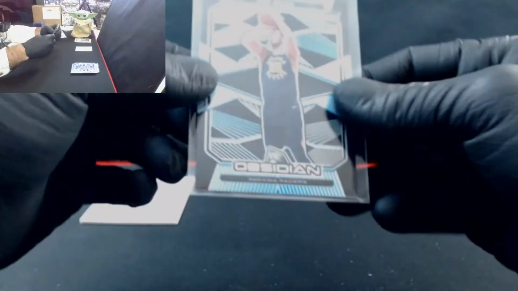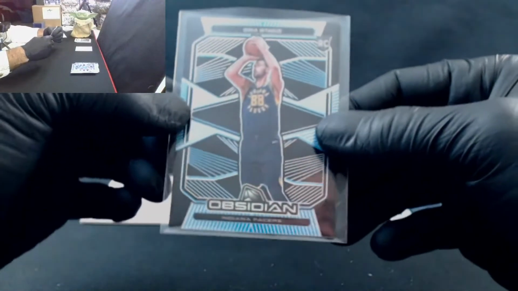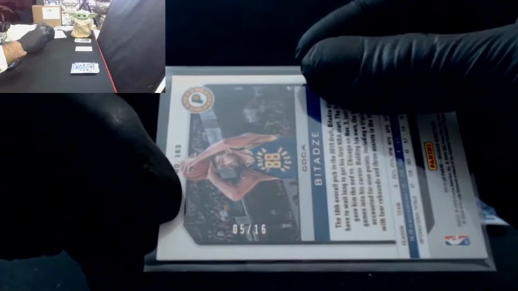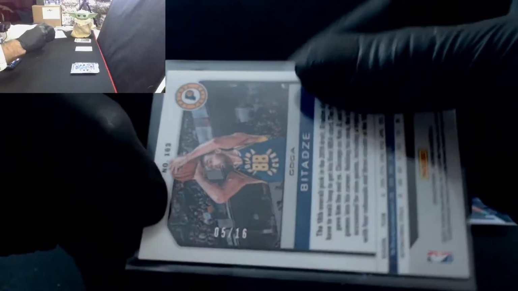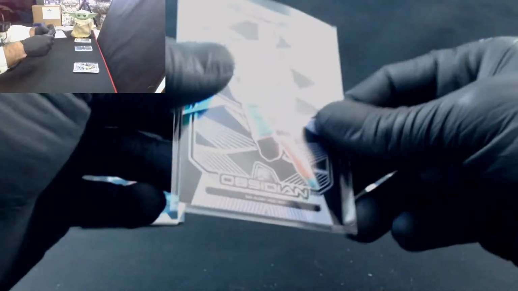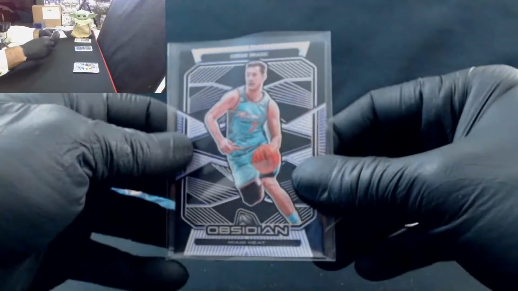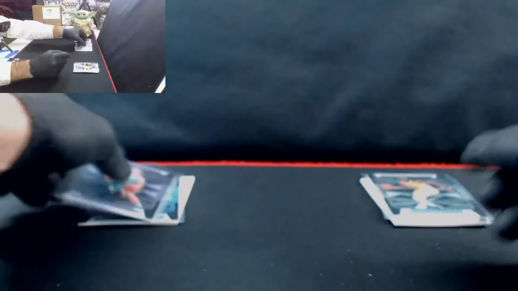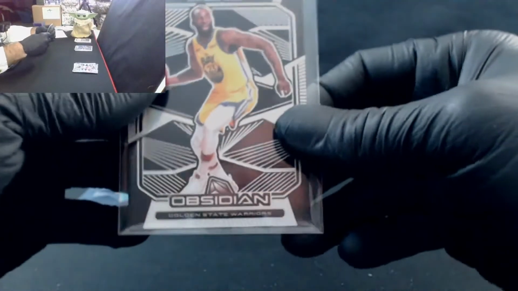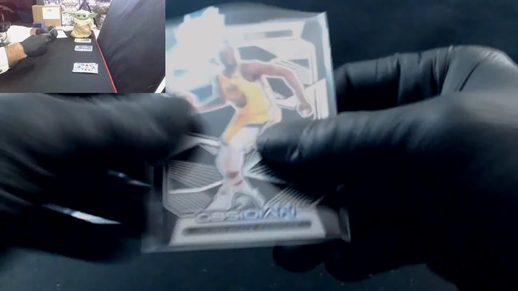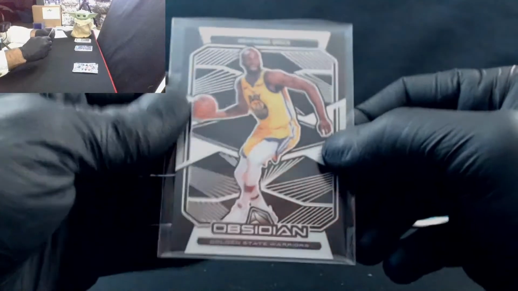The last three cards in the pack. Indiana Pacers. It's got some numbers on it. 5 out of 16, super short print for the Pacers. Miami Heat. 26 out of 75. Goran. D Green for Golden State. No numbers on the back of the base. Golden State.